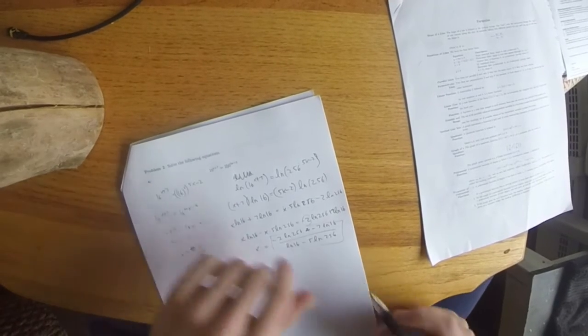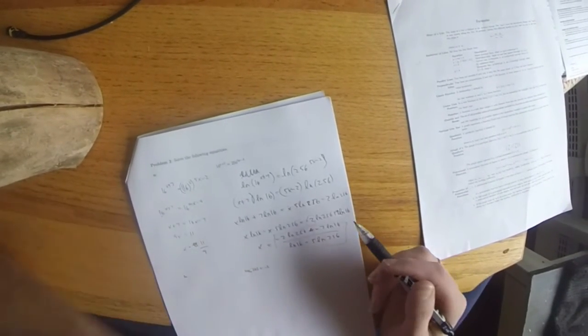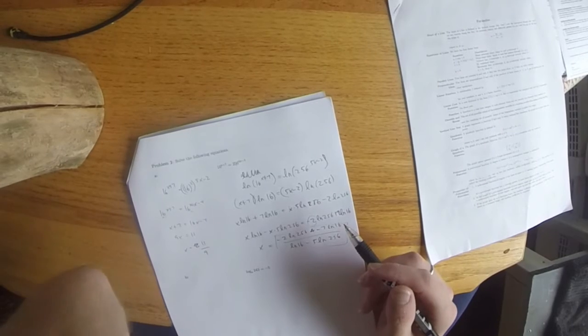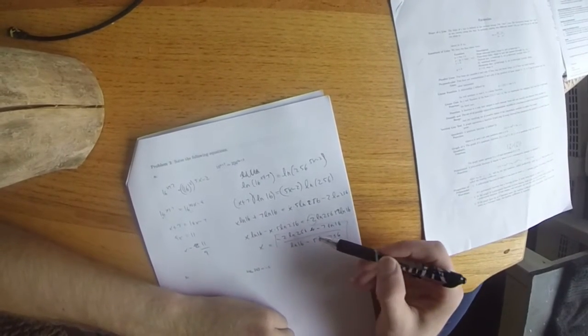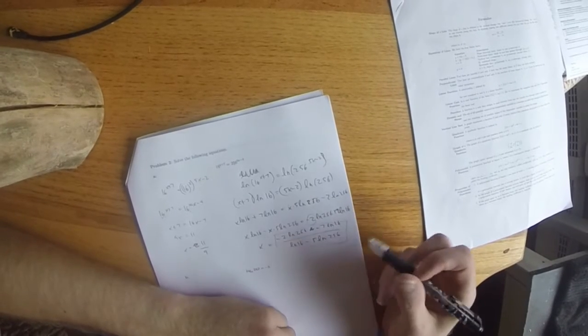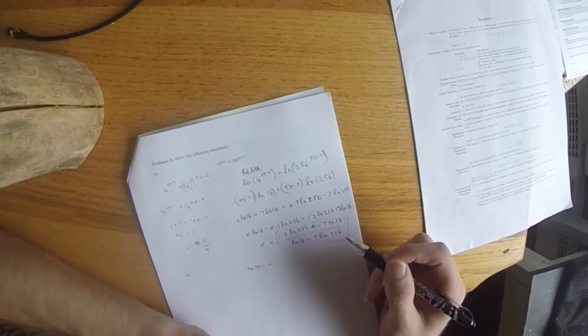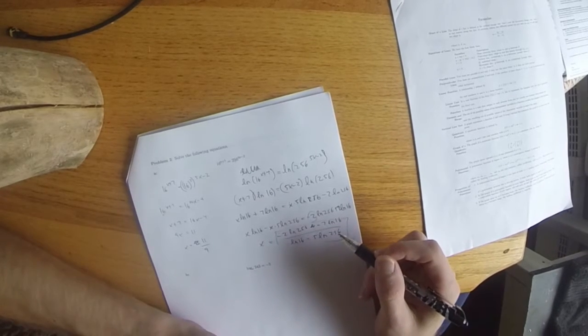How could you do that? You could change base on all these. It would be a lot of work, but you could do it. Like you could write ln of 256 as ln of 16 squared, and then you could bring the 2's down. Would that work? Something like that.